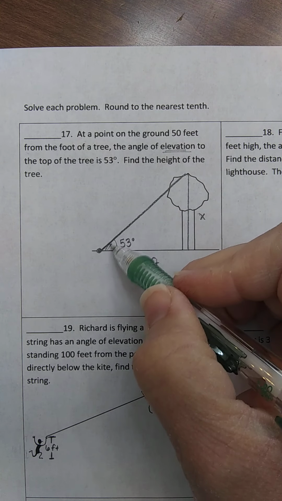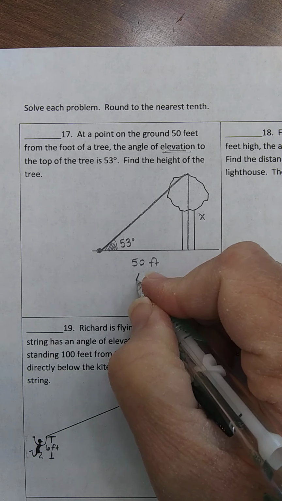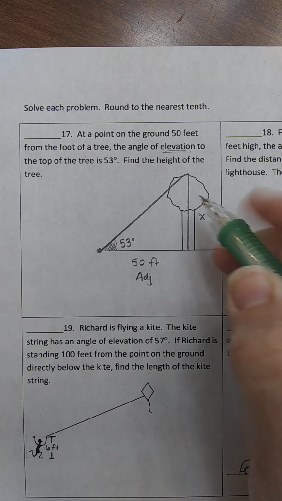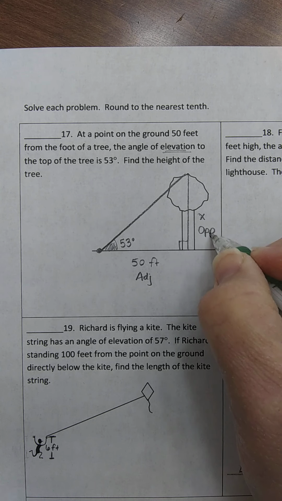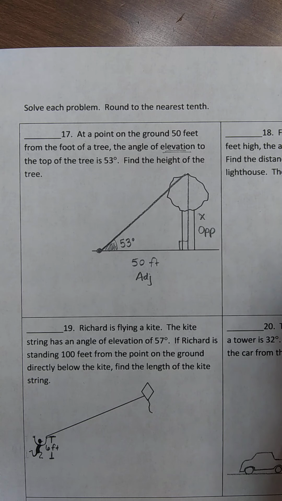So here's our angle of focus. This 50 feet is the leg that is touching, so that would be the adjacent. And this x is over here on the leg that is not touching, because here would be our 90-degree angle. So this is our opposite. The hypotenuse would be this line right here. It has no mark on it, so we're not really concerned about that one.